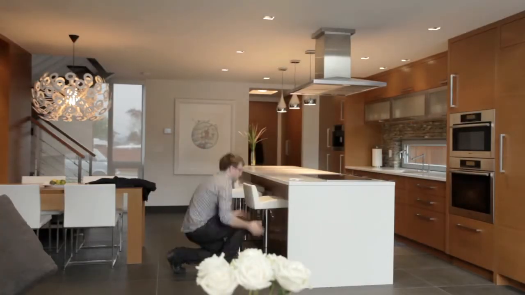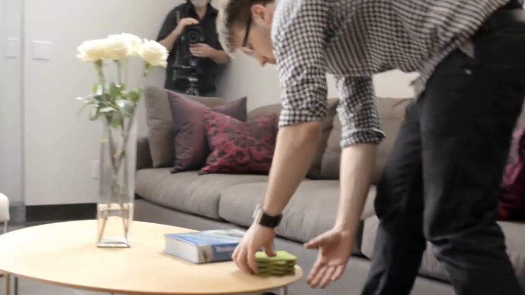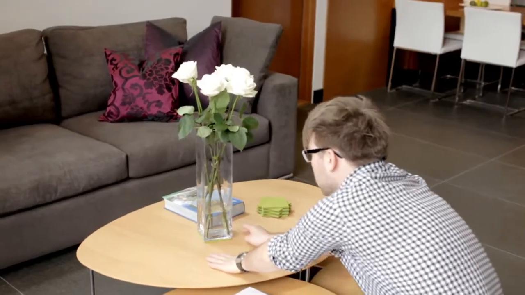Clean up and style the room with respect to camera position. Take note of objects close to the camera. We're now ready for the base exposures.